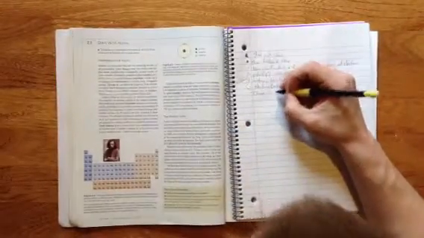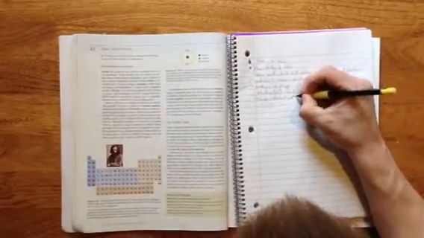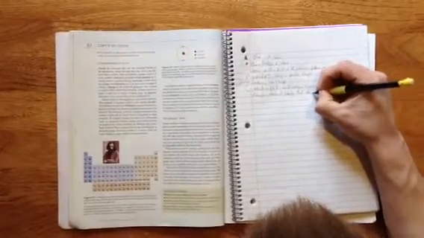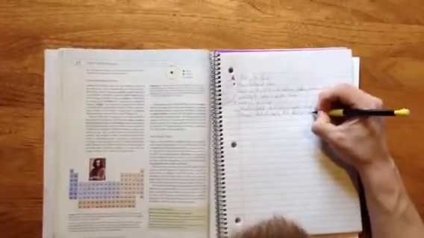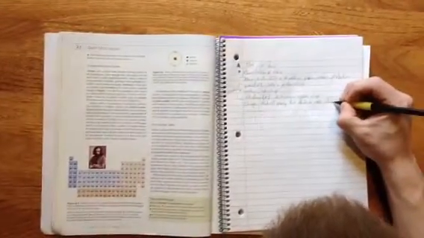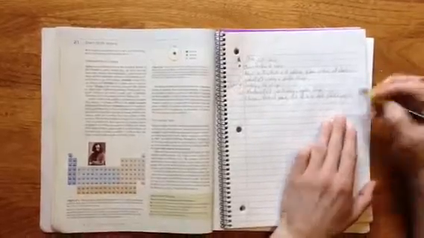So charge, electrical property that attracts or repels subatomic particles. And these are my subatomic particles, so I know that.